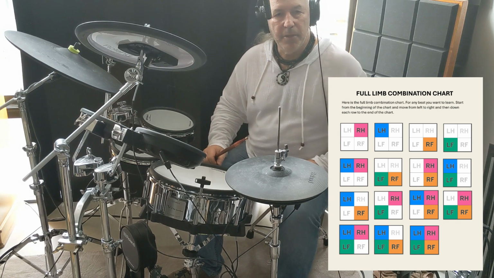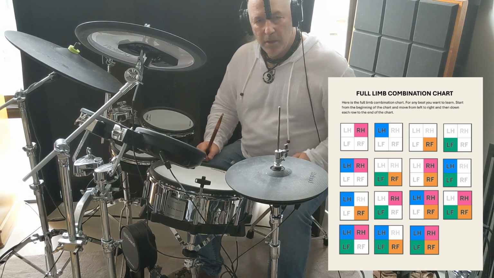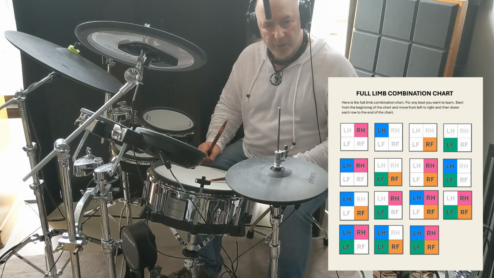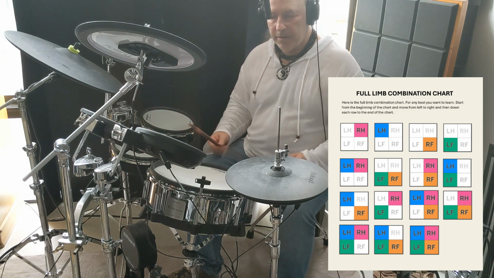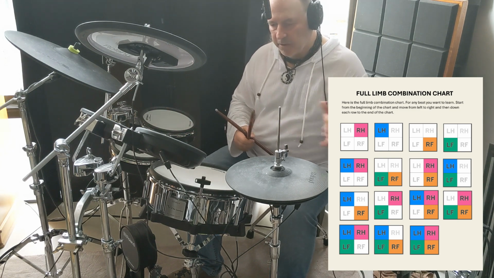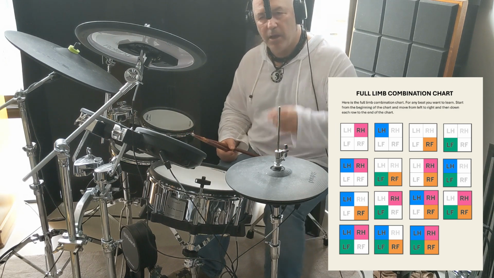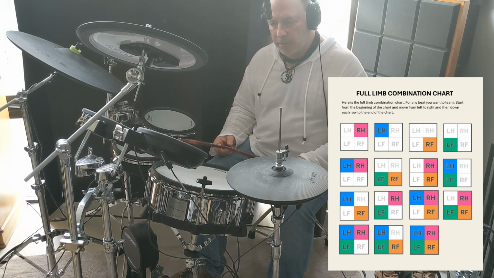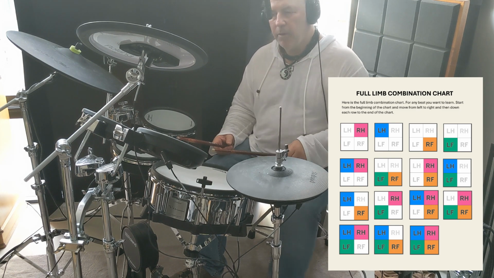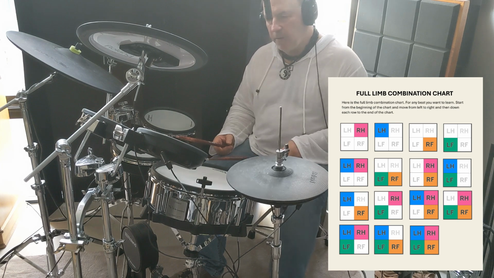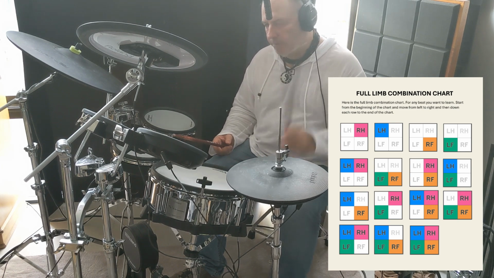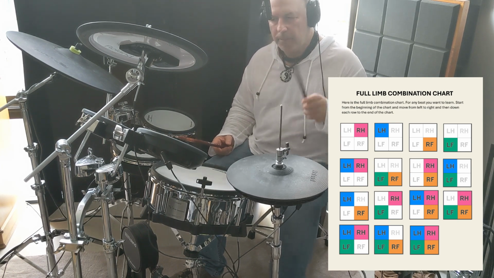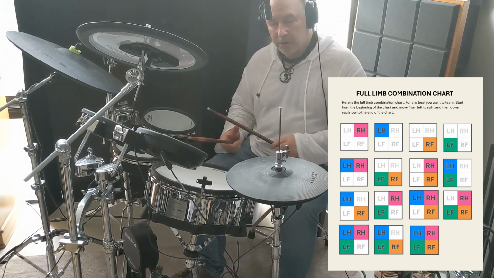Okay, now then we got the next thing, the left hand and the left foot together. Okay, this could be a little tricky because that's on the off beats and this one's still coming down on those back beats. 1, 2, 3, 4. Give it a little swing. Okay, you get the idea?